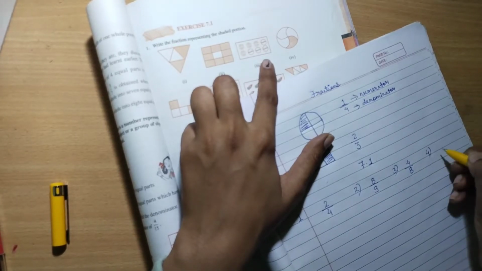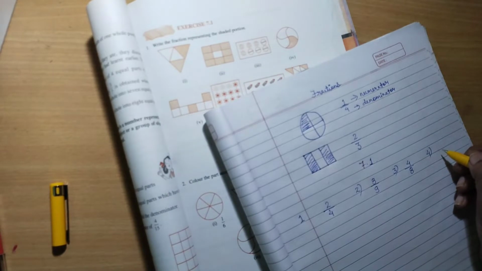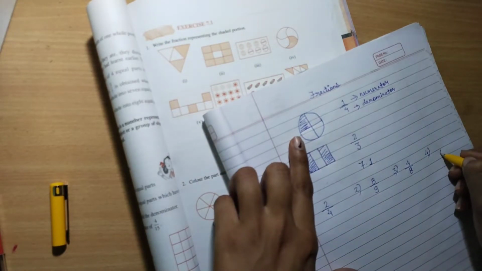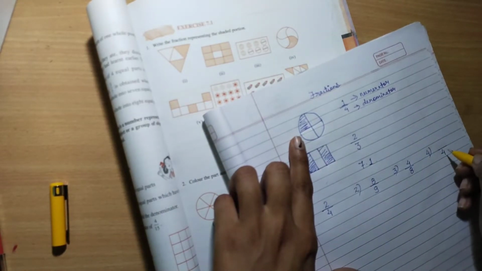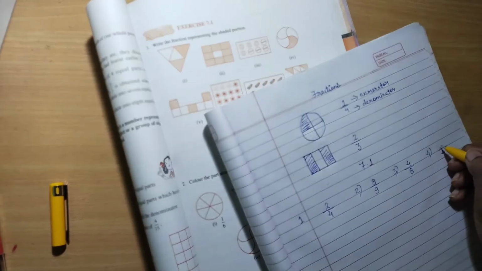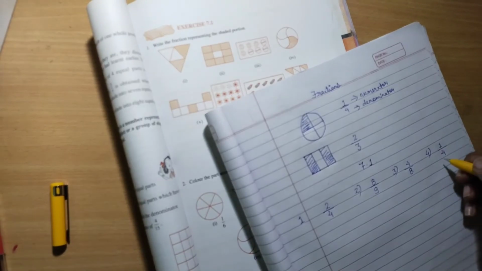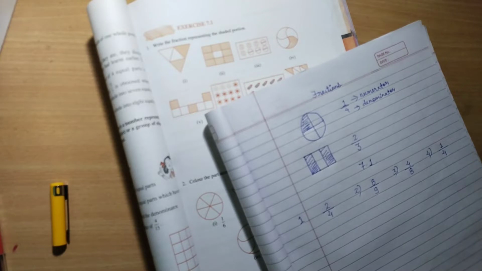Let us move to the fourth question. There are 4 equal parts of this circle. So we will put 4 in the denominator and let us see how many of them are shaded. 1. So just 1 in the numerator. Isn't it?